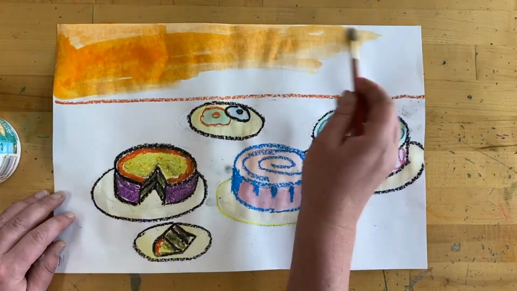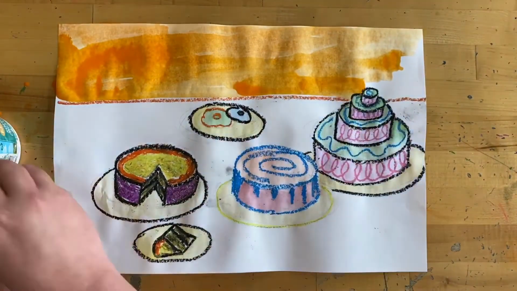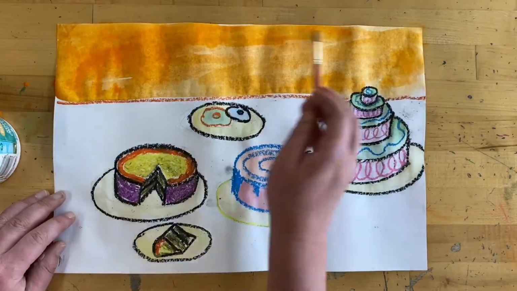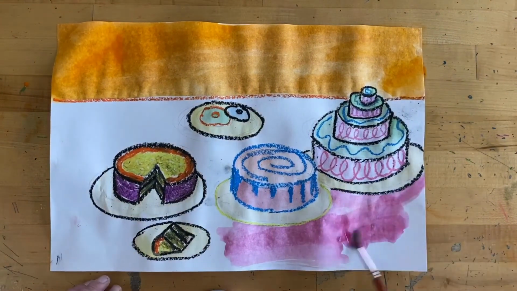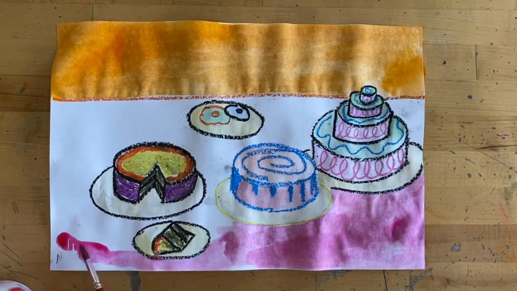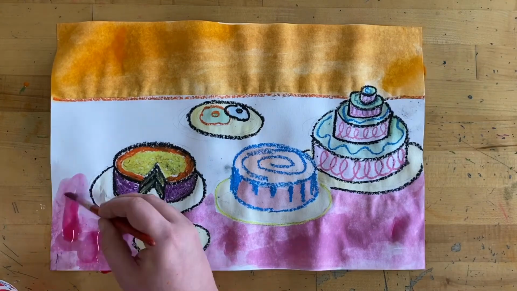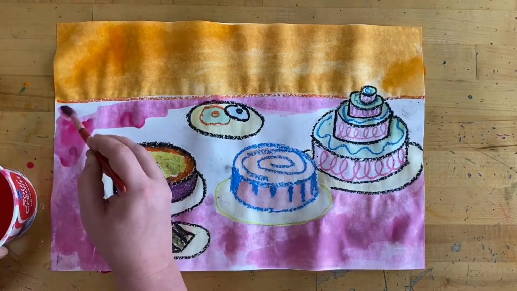So right here I'm using a wash, which is just like a little bit of paint and water mixed. If I'm going to do a big area, sometimes I'm going to do like that. So this is the back wall, and then I'm going to do the table where the cakes are, right here with another wash.